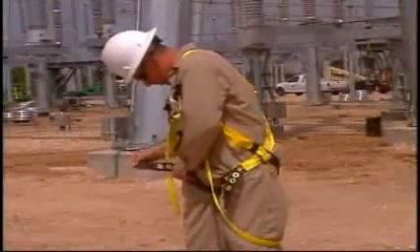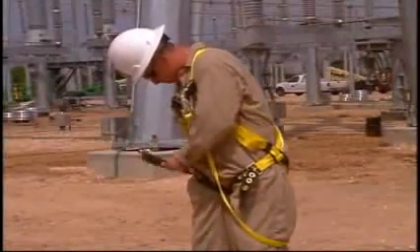Operators of lifts should also be trained in fall protection in addition to operations of the machine. The fall protection requirements are shown later in this video.